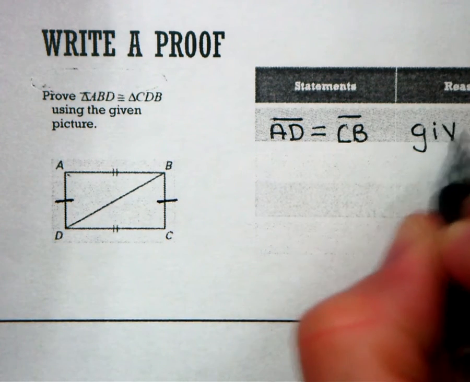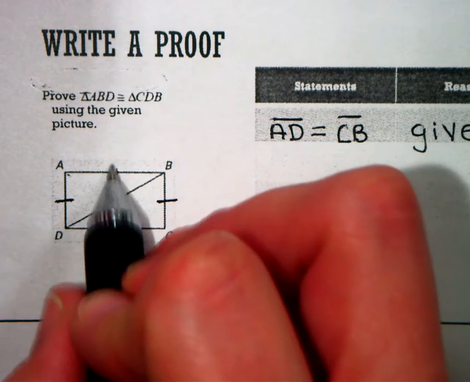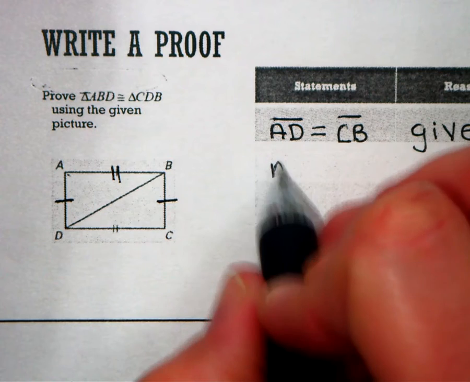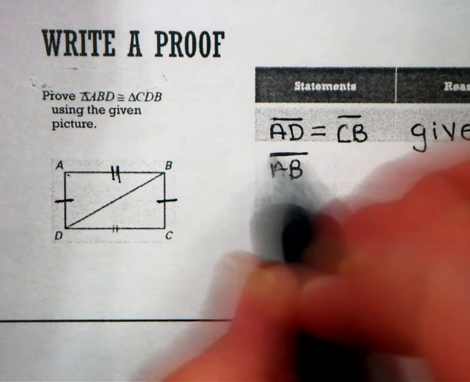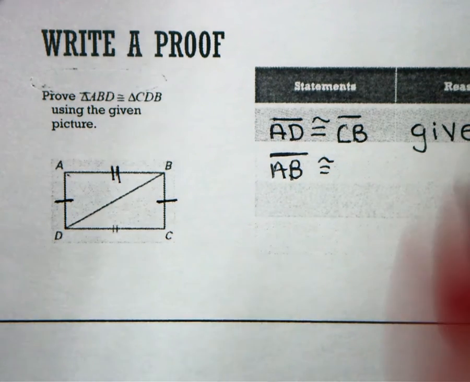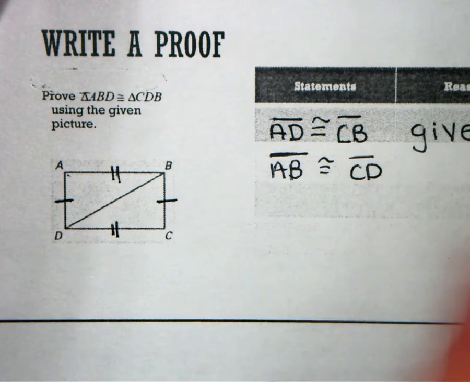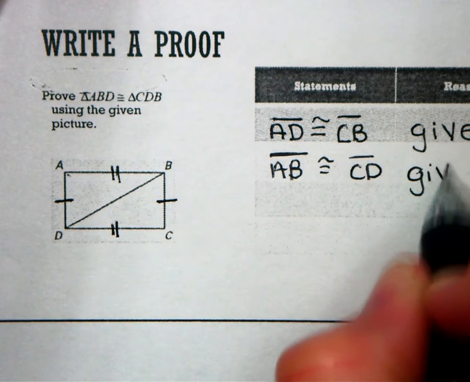That's given. I'll do my other given statement, which is AB. That's a double tick mark on there. Congruent to CD, which is also marked with a double tick mark. That is also on the given.